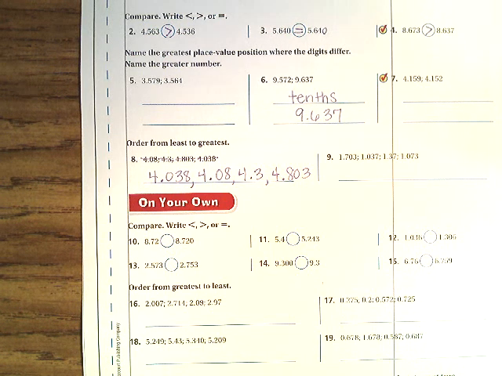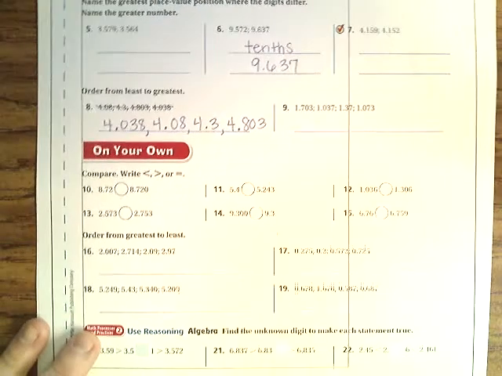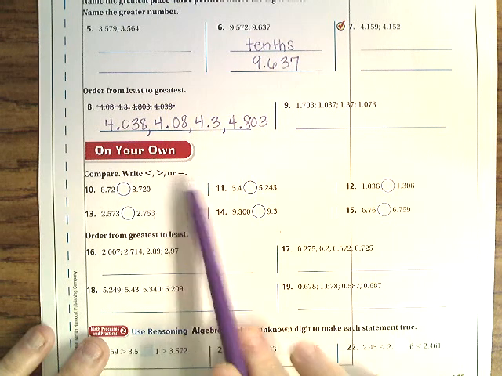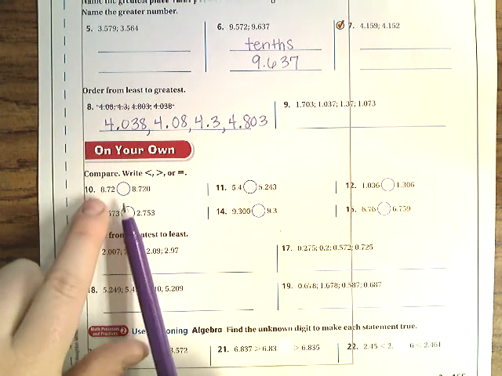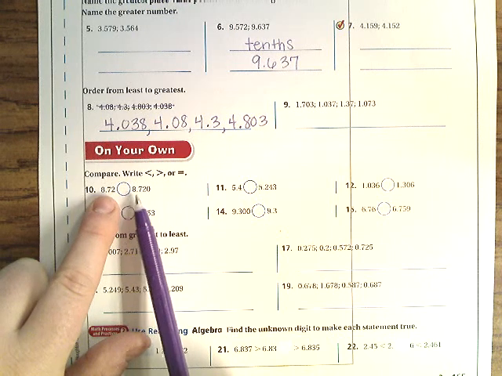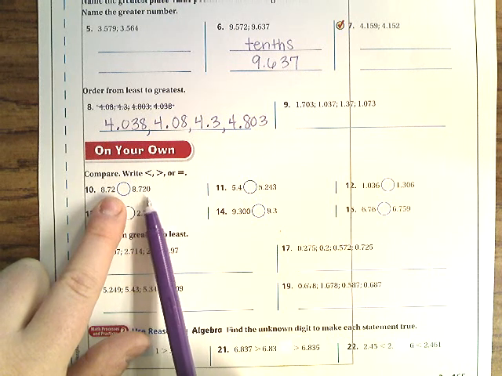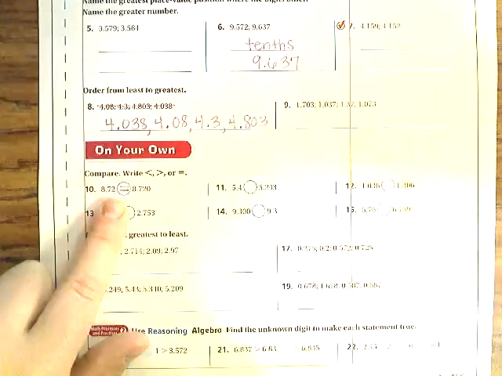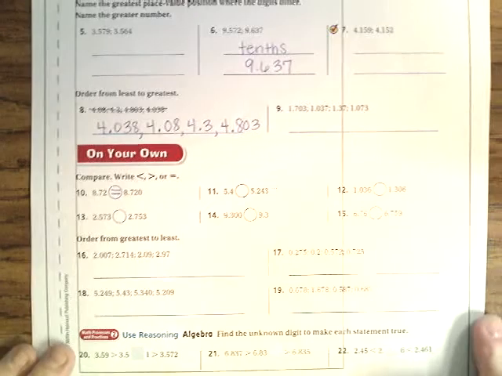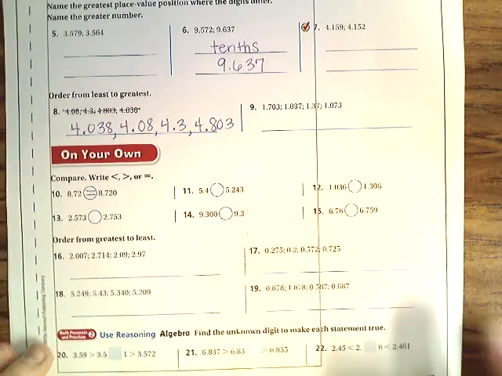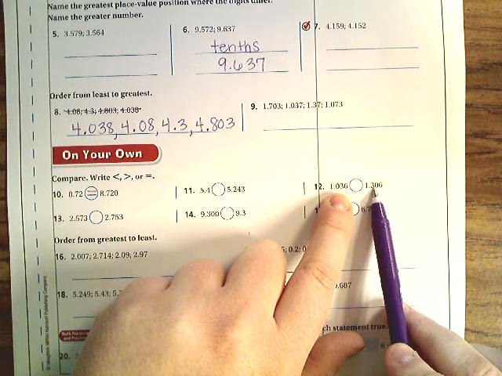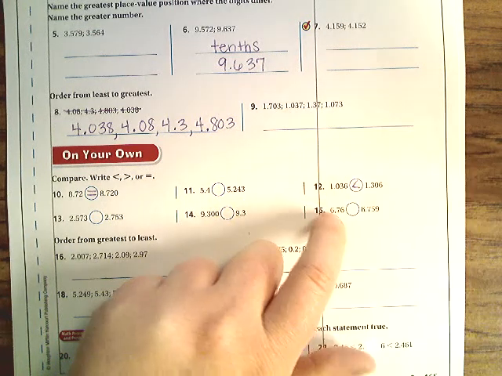Let's do some comparing down here on your own part. Okay? All you are doing is comparing, writing less than, greater than, or equal to. So let's compare the first one. We have 8, 8, 7, 7, 2, 2. Then we have a 0, but we have nothing, so that means it's 0, which would be equal to. Let's look at 12. We have 1, 1, 0, 3. Our alligator would rather have 3 pieces of meat than no pieces of meat.